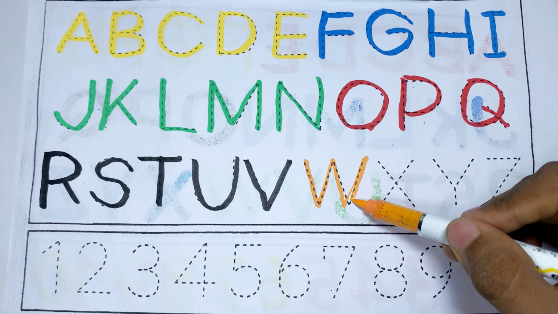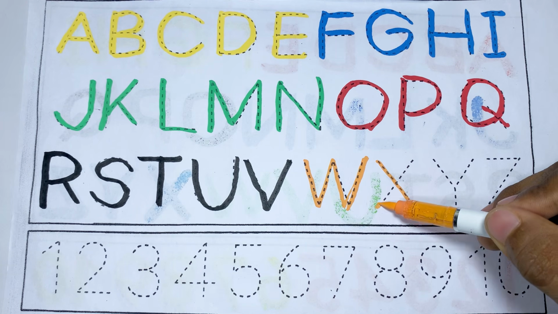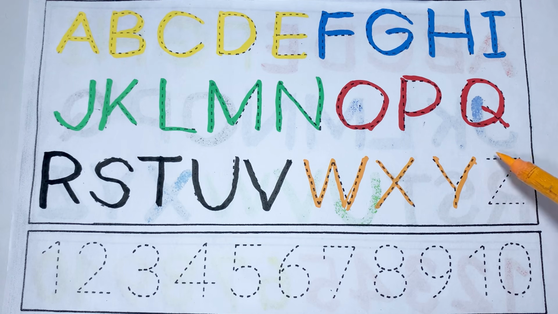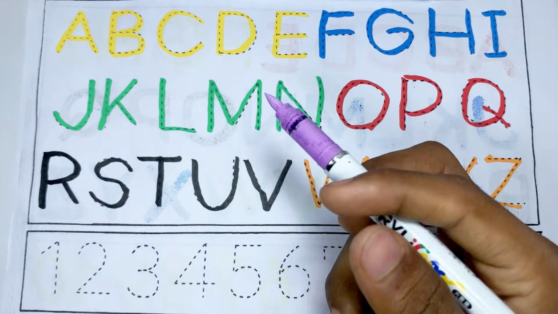W for whale. X for X-ray. Y for yo-yo. Z for zebra. Okay, so now you draw numbers. And first you draw 1 and use purple color.